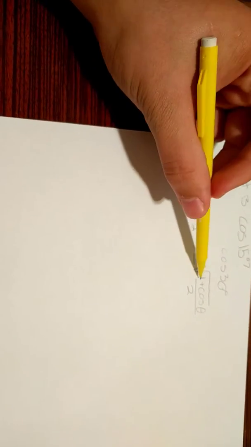It is cosine of whatever angle you are looking for over 2. So in this case, it would be 30 over 2 to find the cosine of 15. That is going to be the plus or minus square root of 1 plus cosine theta over 2. The only difference between the sine and the cosine in this case is whether that's a plus or a minus.